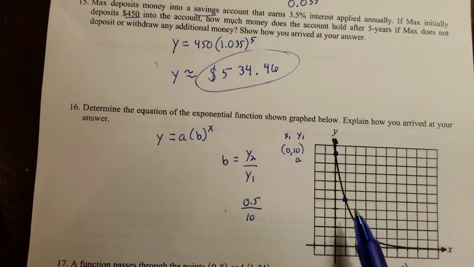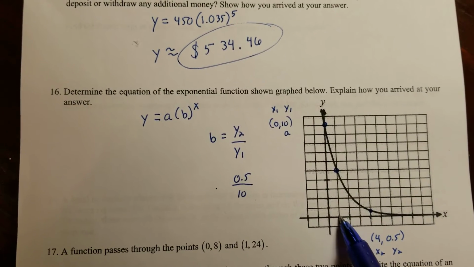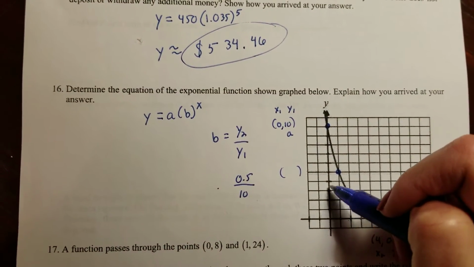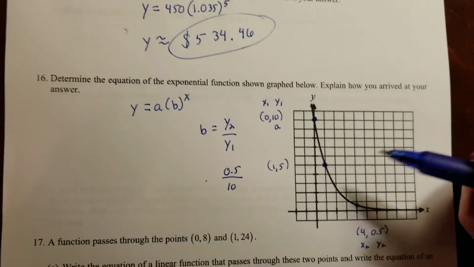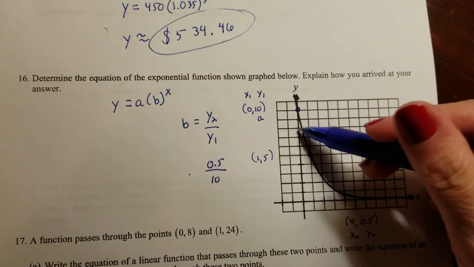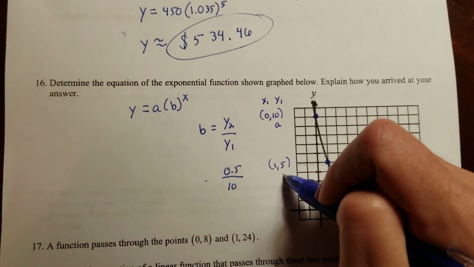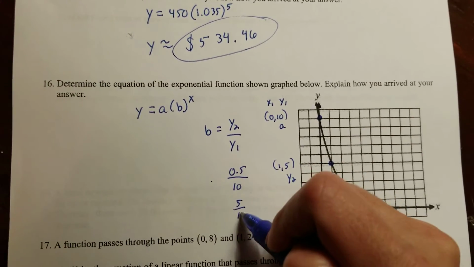I think I want to use this number right here just to verify. So this right here would be 1 and 1, 2, 3, 4, 5. So (1, 5). I like these 2 points right here because they look more precise. So if I say this is my second y, then I would do 5/10.